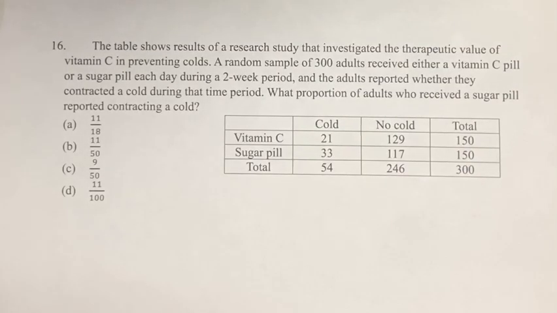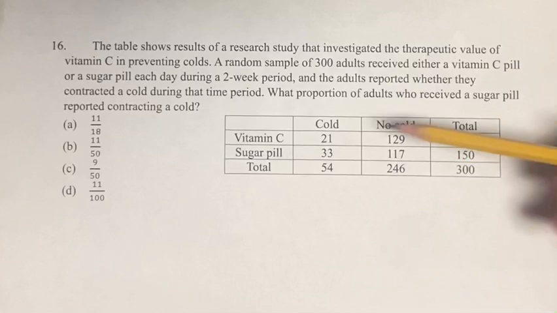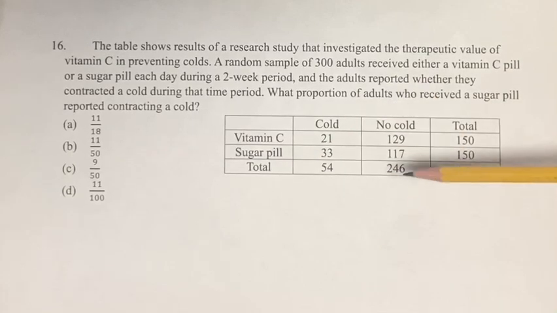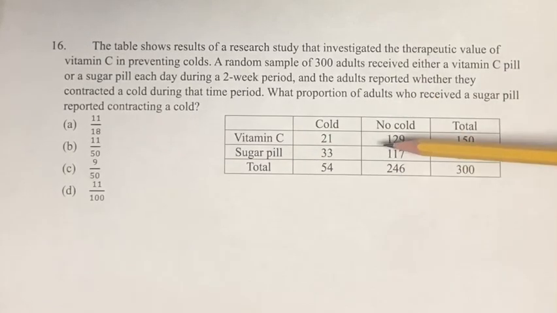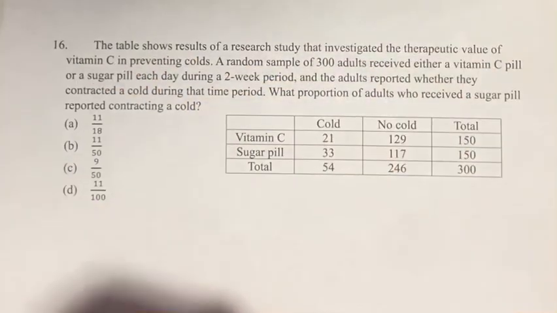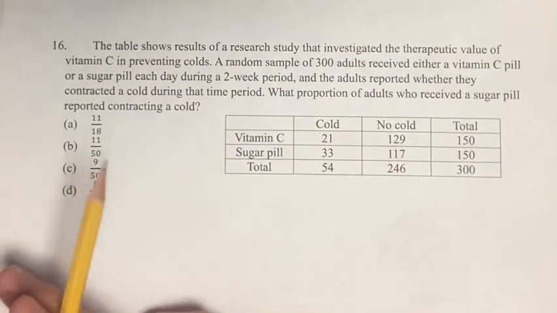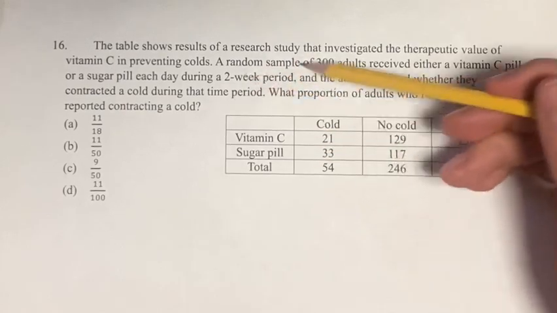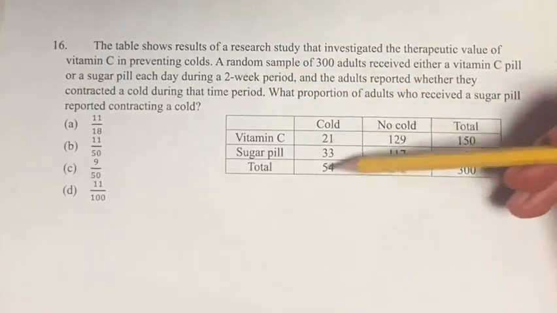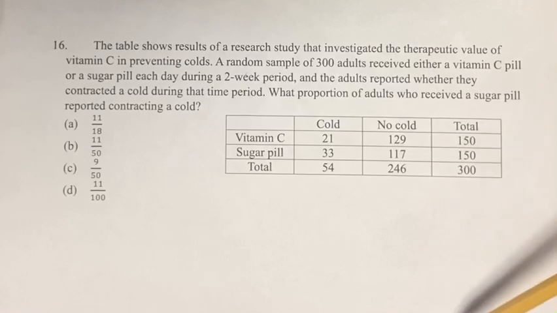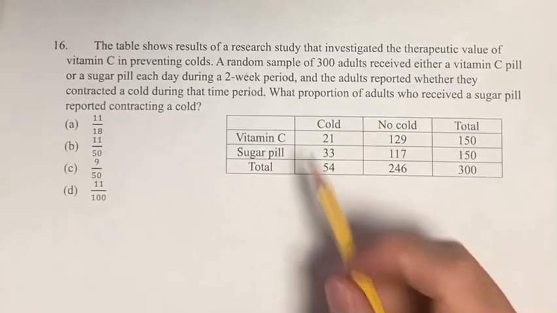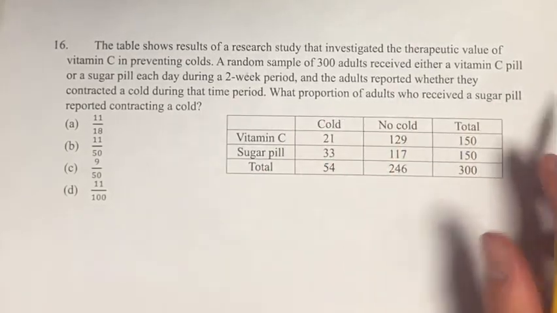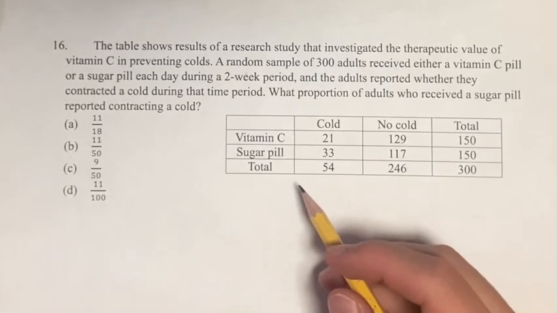In this problem, we are told that we have a table which is showing the results of a study that investigated the therapeutic value of vitamin C in preventing colds. So we have a random sample of 300 adults who received either a vitamin C pill or a sugar pill during a 2-week period, and they reported whether they contracted a cold during that period. We're asked what proportion of adults who received a sugar pill reported contracting a cold.